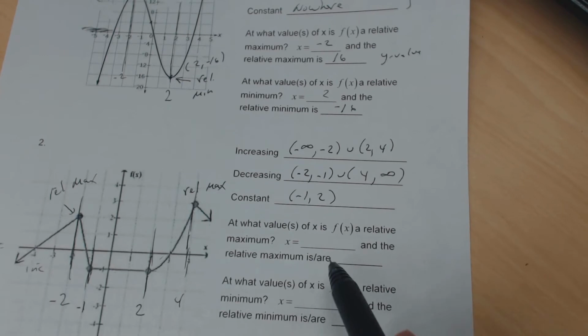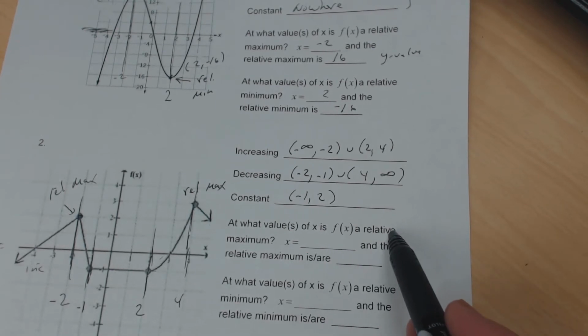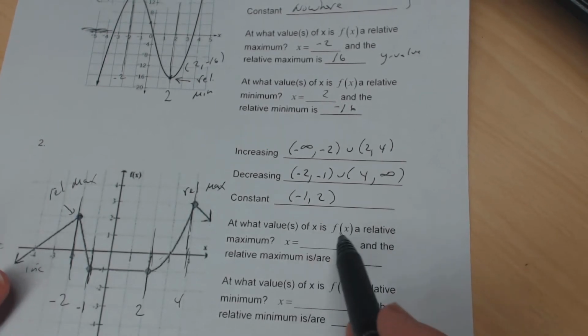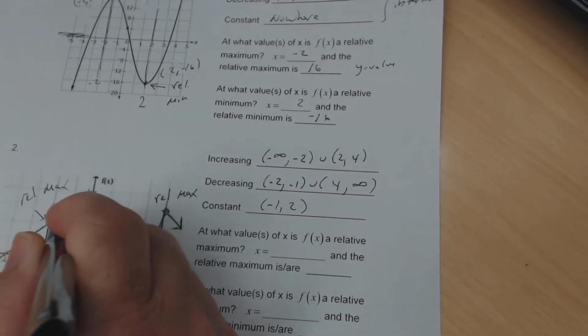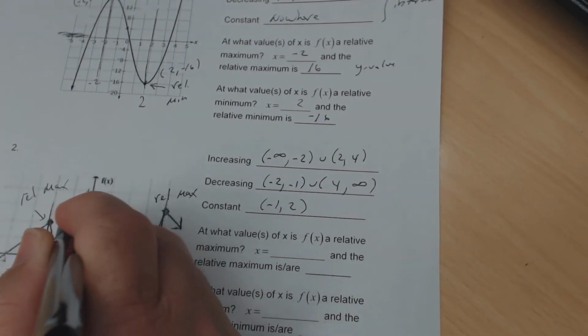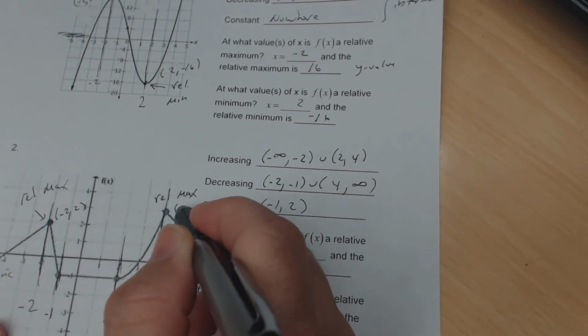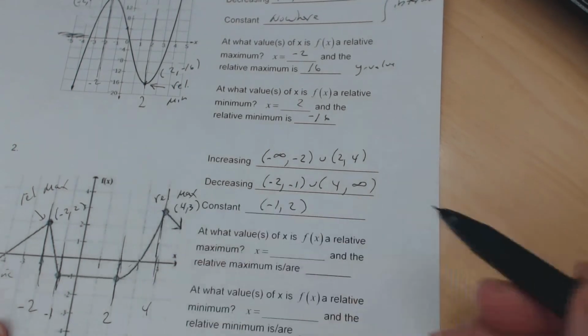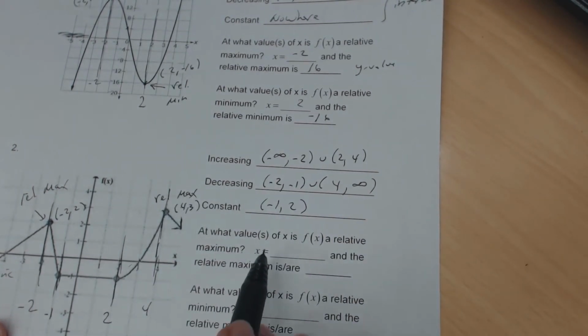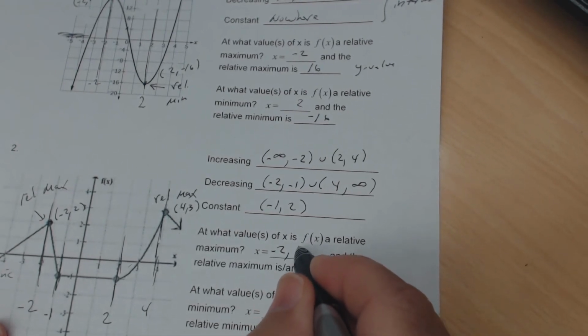So at what values of x do we have a relative max? There are two places. And again, it helps if you label these. So that's -2, 2, and this is 4. Let's see, I think that's a 3, 4, 3. So at two places, -2 and 4.